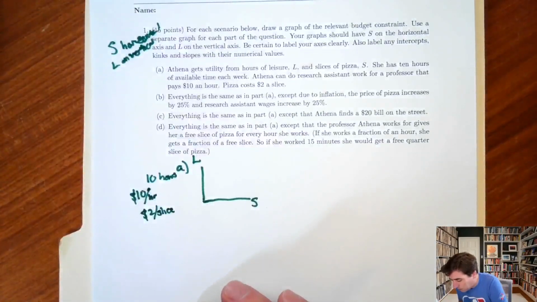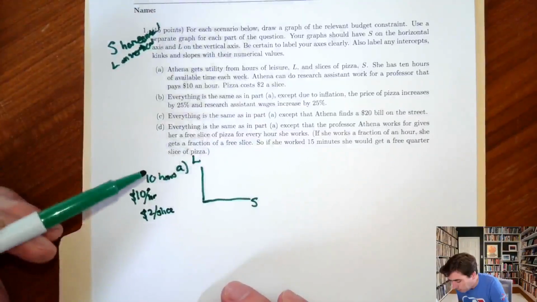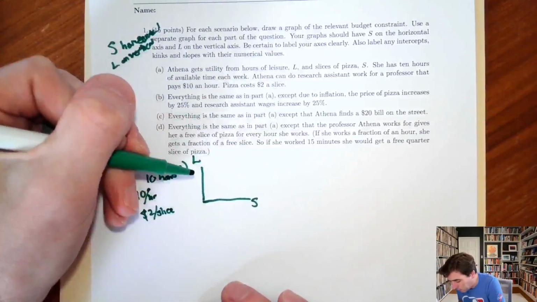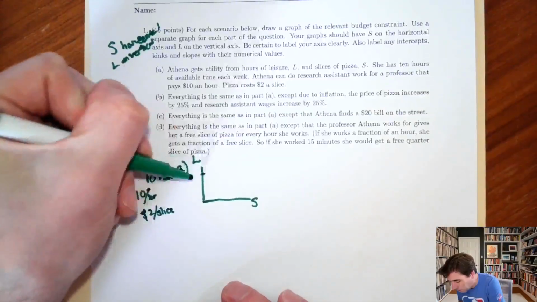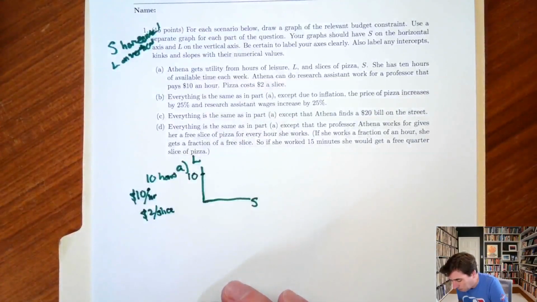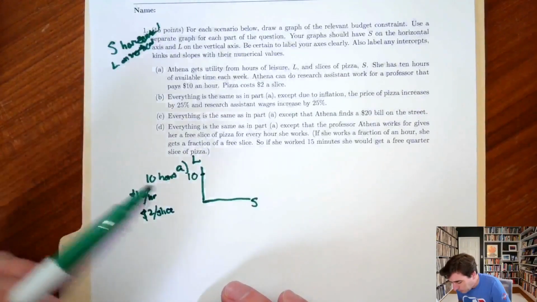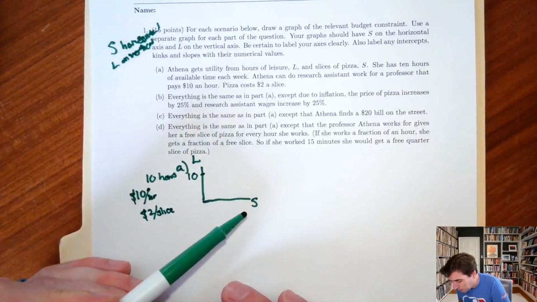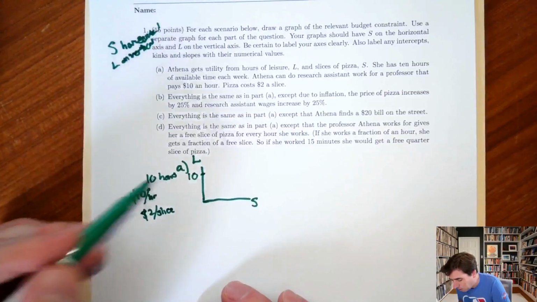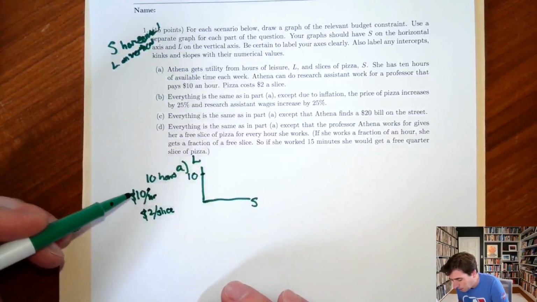Okay, so right off the bat, if L is leisure, and we're measuring leisure on the vertical axis here, we know that 10 is going to be the most that she can have in terms of hours of leisure. Now in terms of slices of pizza, if she's got 10 hours, she could work all those hours and make $100.